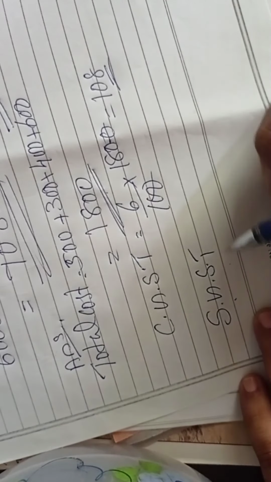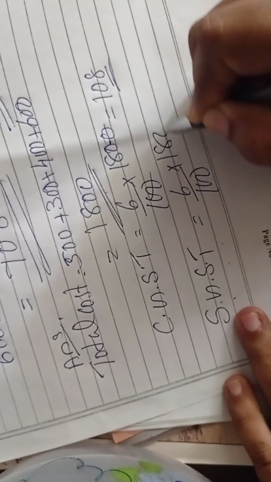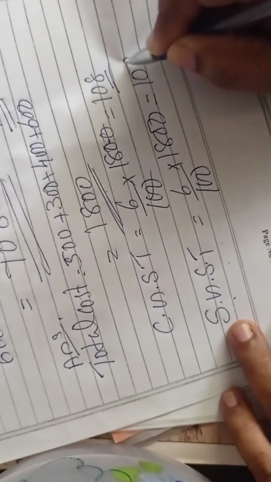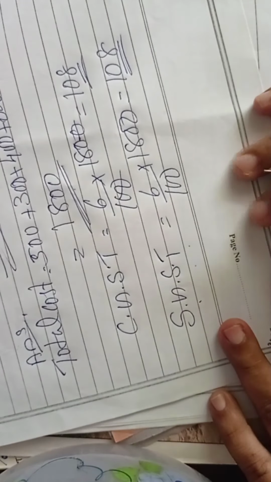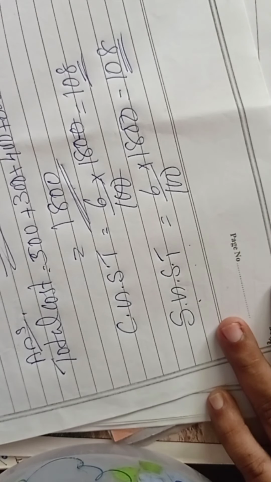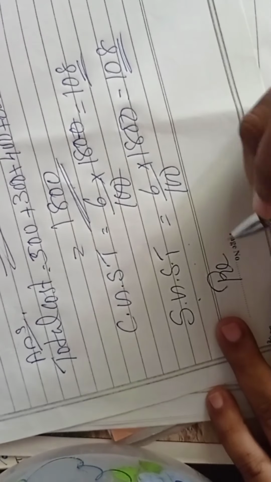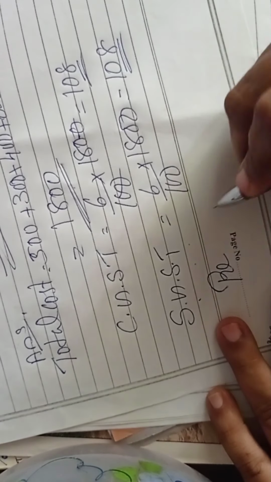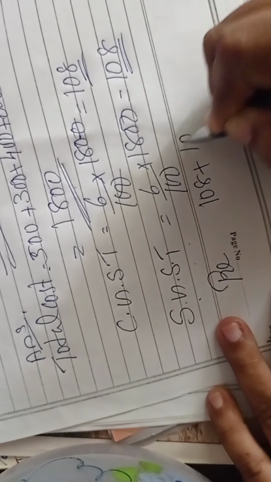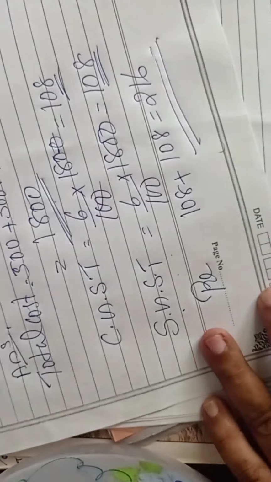SGST again is 6% of 1800, which is also 108. Therefore, the amount of GST is 108 plus 108, which is equal to 216.